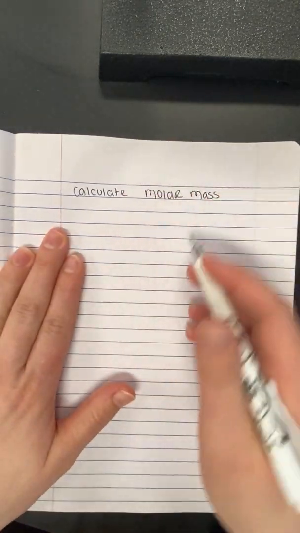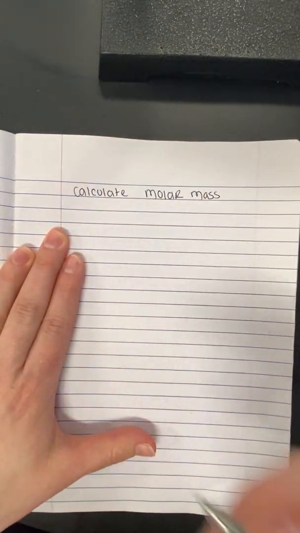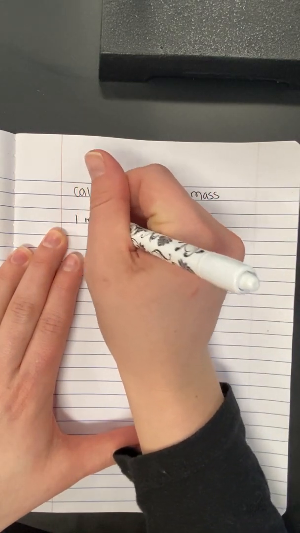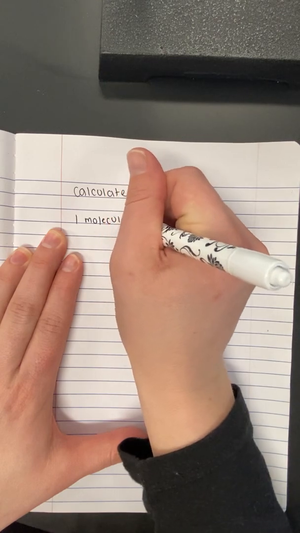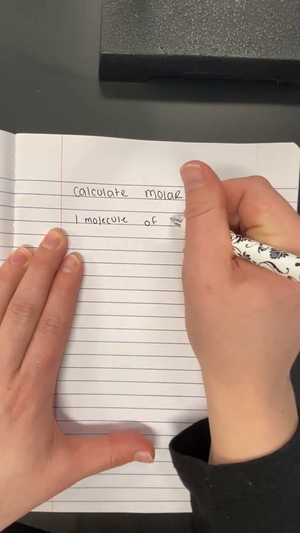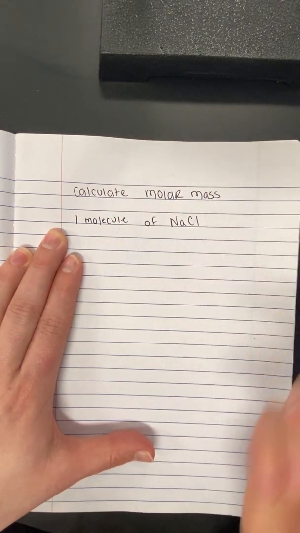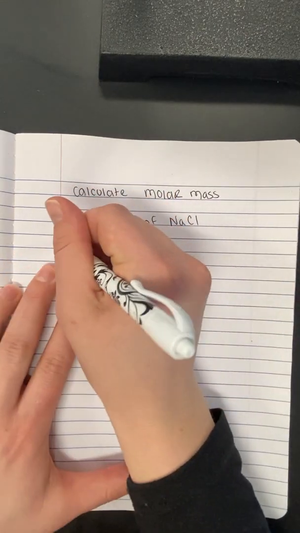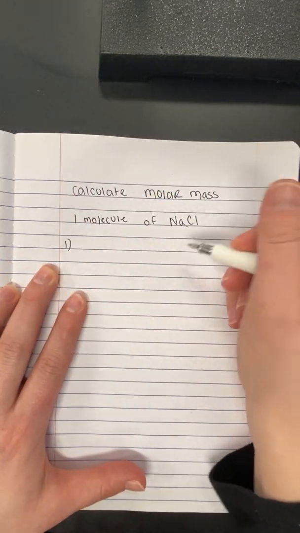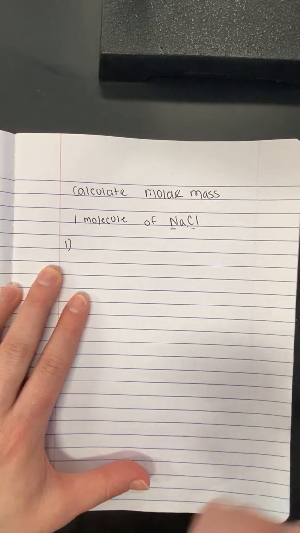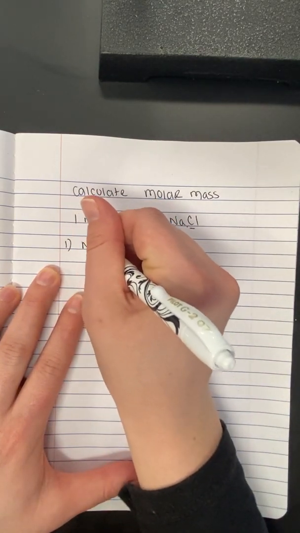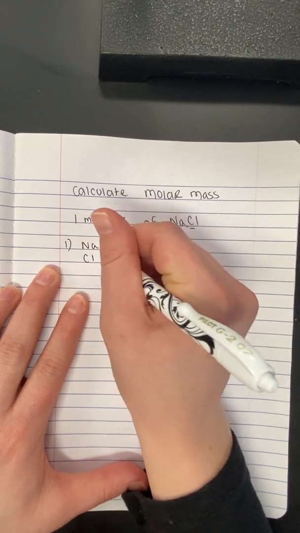So we're going to try and calculate the molar mass of 1 mole, or one molecule, let's just call it 1 molecule of sodium chloride, which is NaCl. So step 1 is to break down your compound. Remember, anytime you see a new capital letter, that means it's the start of a new element. So I have sodium and I have chlorine.